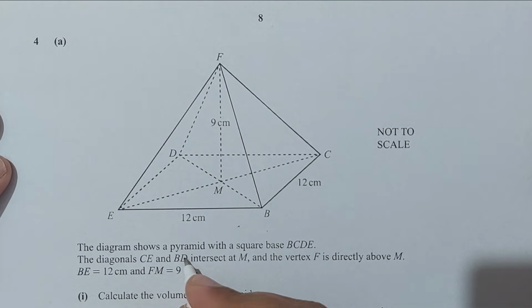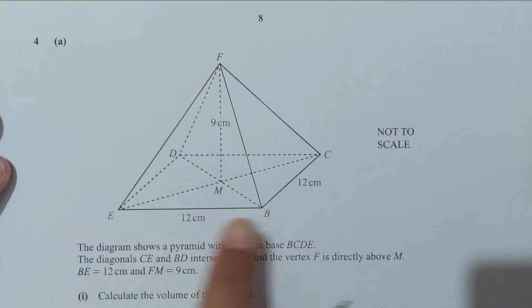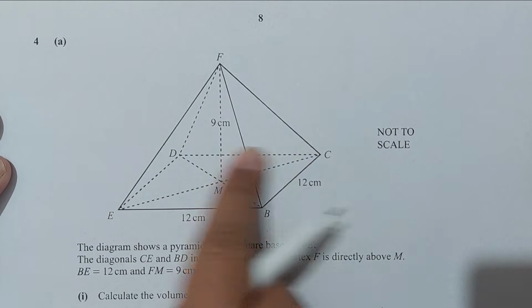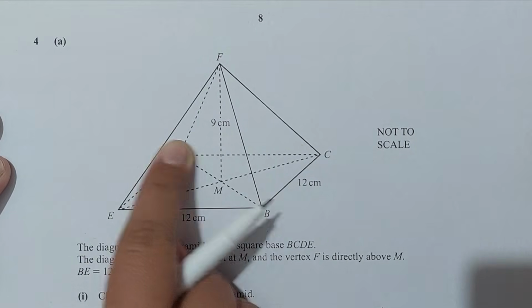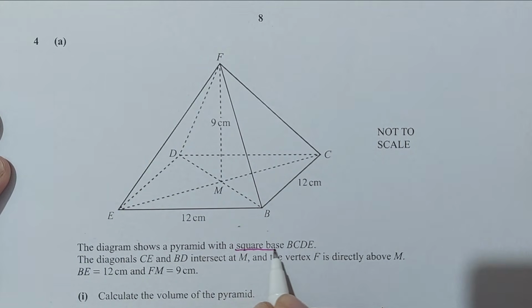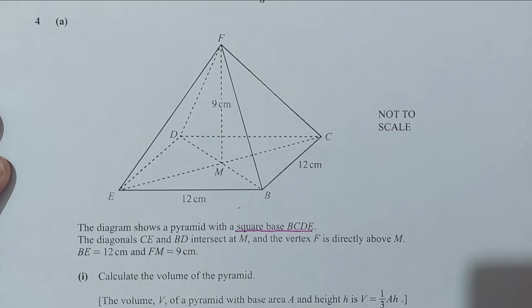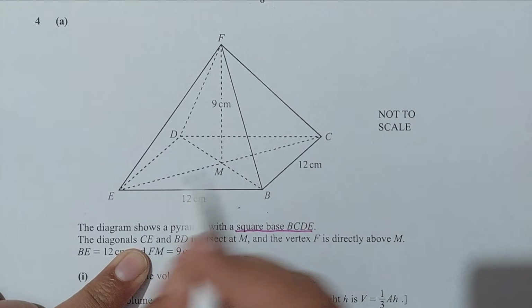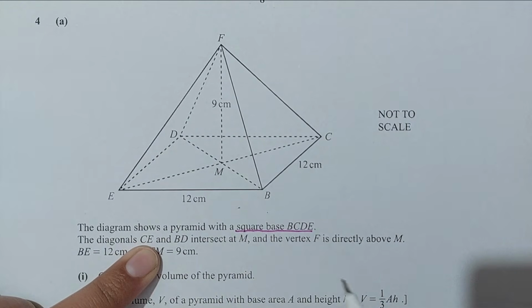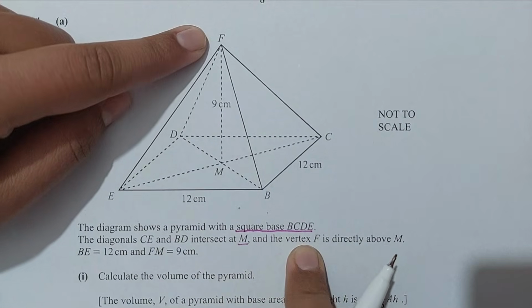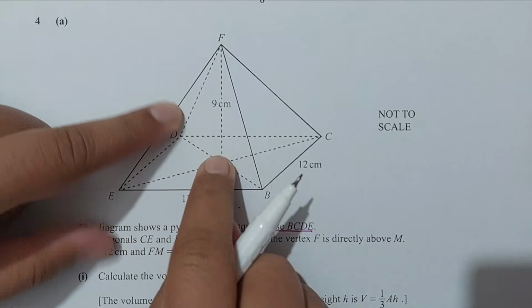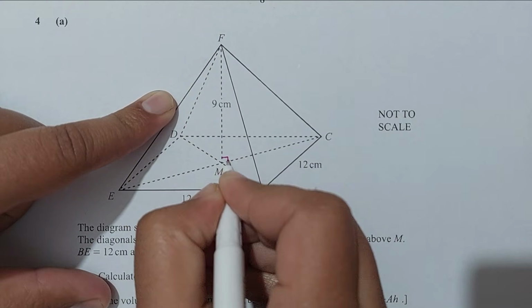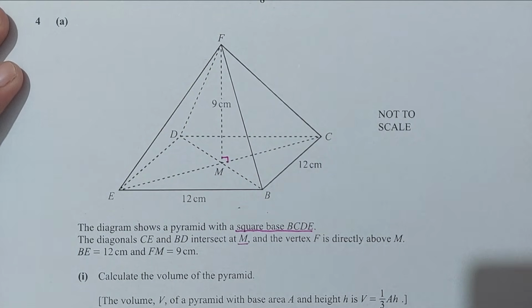Question number 4, part A. The diagram shows a pyramid with a square base B, C, D, E. This is a square, so 12, 12, 12, and 12. Keep in mind the base is a square, right? Now the diagonal CE, C to E is the diagonal, and B to D is the diagonal. They intersect at the point M. And the vertex F is directly above M. So this is directly above, so this is at a right angle. Okay. Now this is 12 and this is 9, as given.